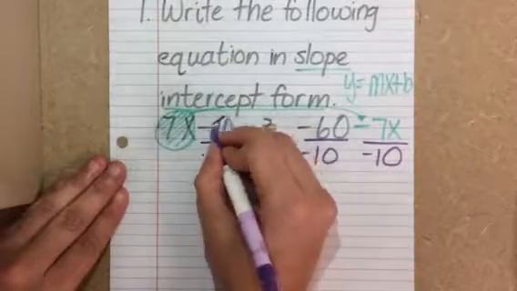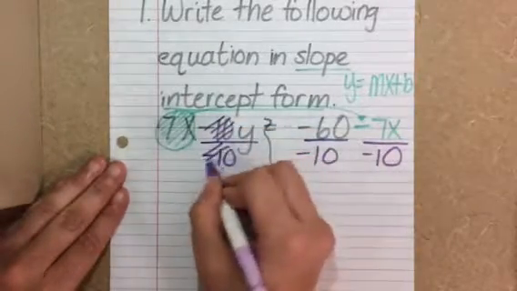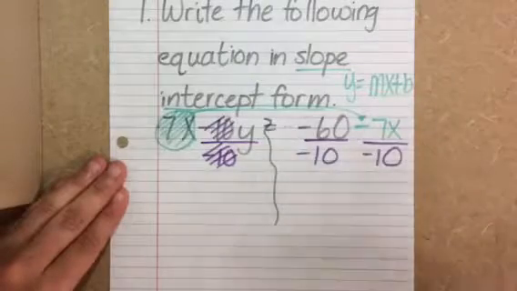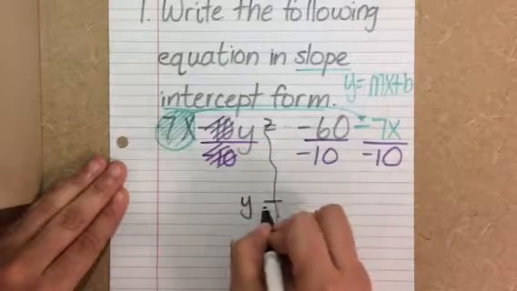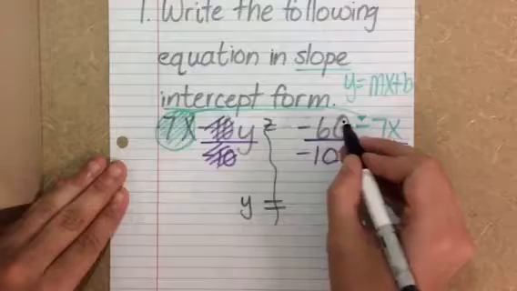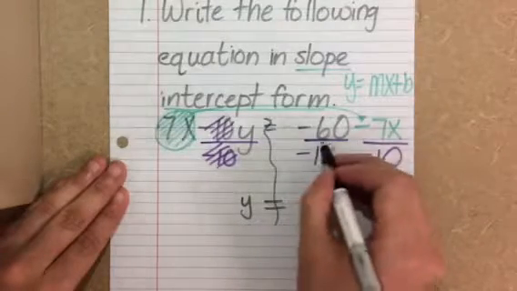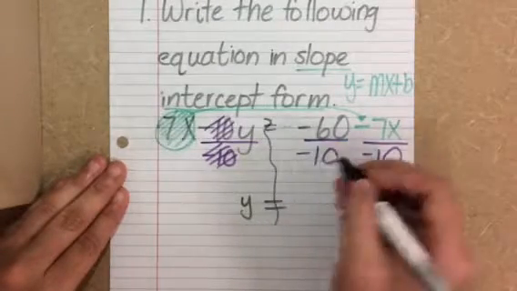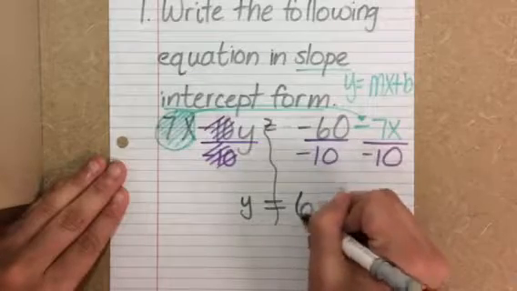And this cancels out because it equals 1. Y equals negative 60 divided by negative 10. Two negatives makes this a positive 6.